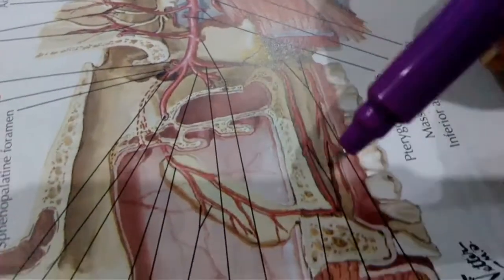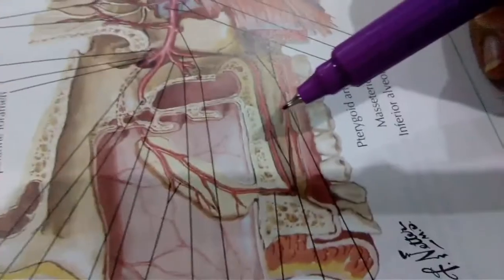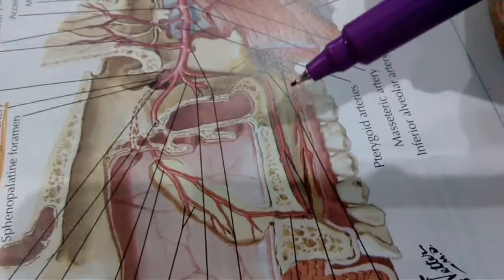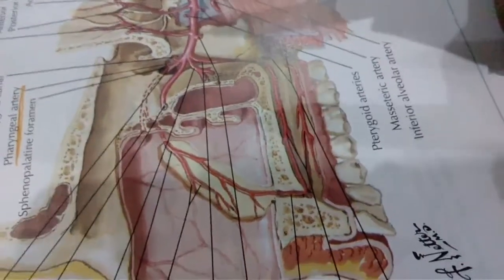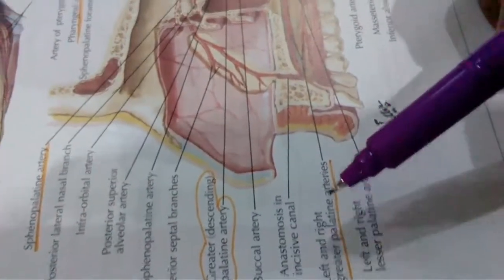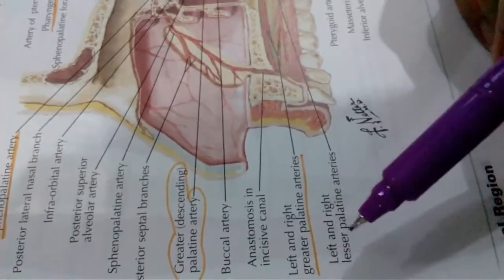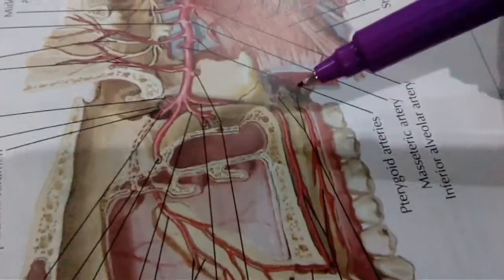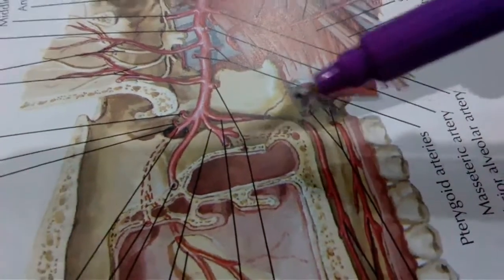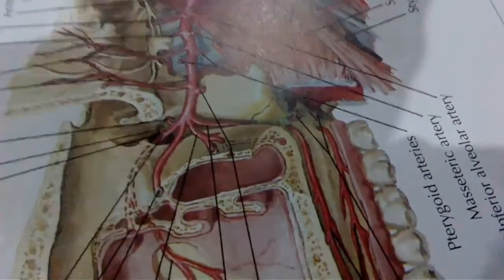And it comes along over here, and it goes into the greater and lesser palatine foramens, that is the holes or cavities, and it forms the left and right greater palatine arteries and left and right lesser palatine arteries respectively, as it goes in different foramens over here on the back of your hard palate.